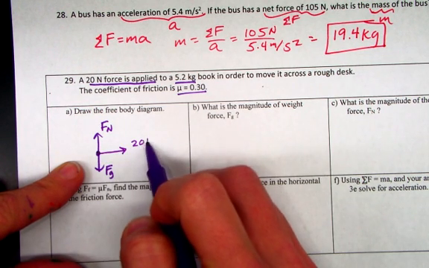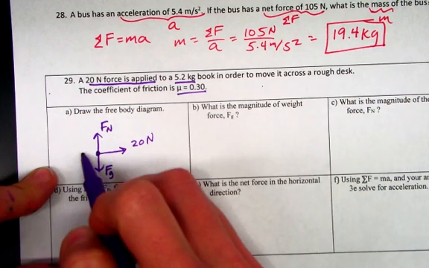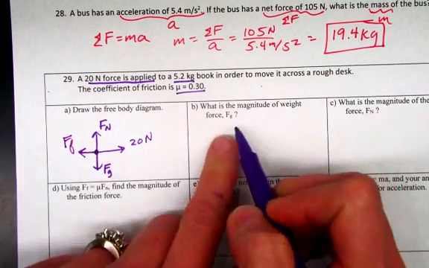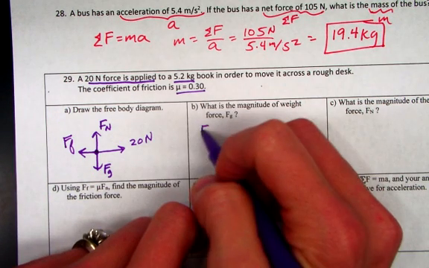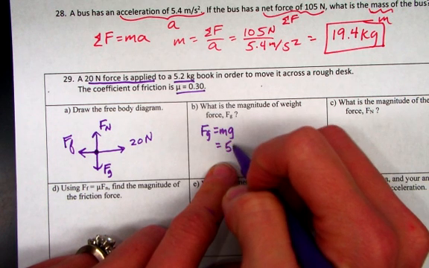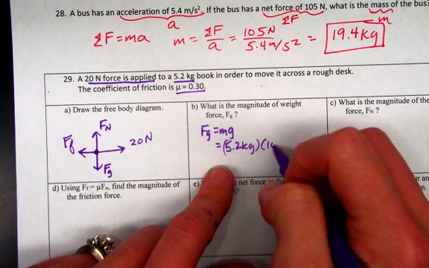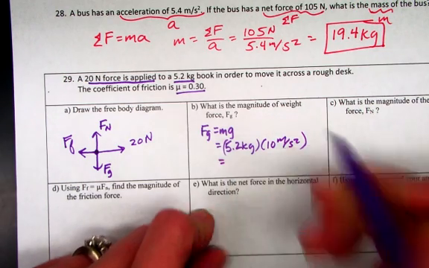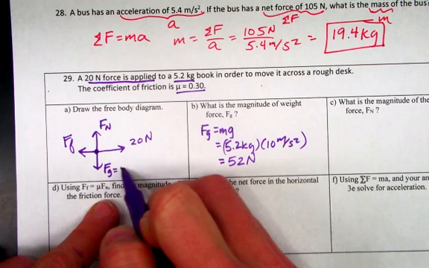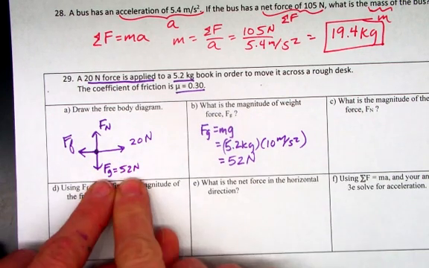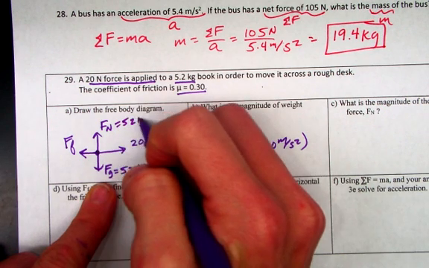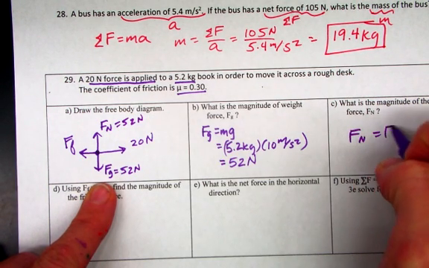What is the magnitude of the weight force? Well, remember, weight force is just m times g, so that is going to be 5.2 kilograms times 10 meters per second squared. So the weight force here is going to be 52 newtons. Now, if this is 52 newtons and I'm not accelerating up and down, then the normal force must also be 52 newtons. So Fn is equal to Fg because the net force in the y direction is 0. Those forces are balanced.